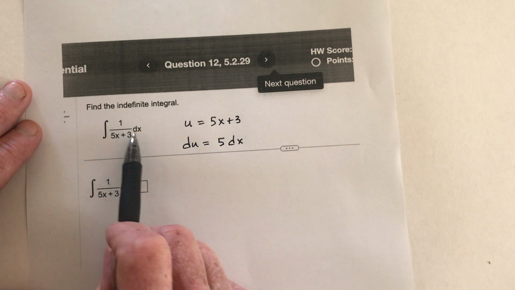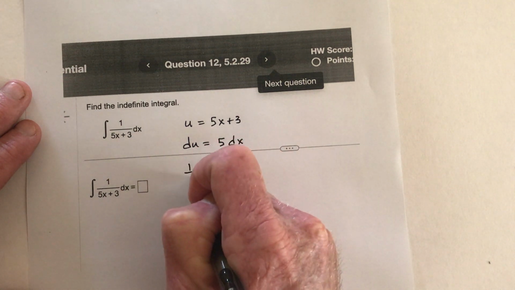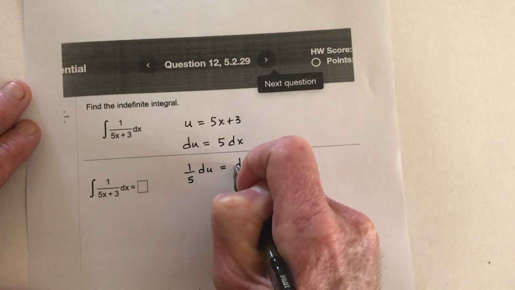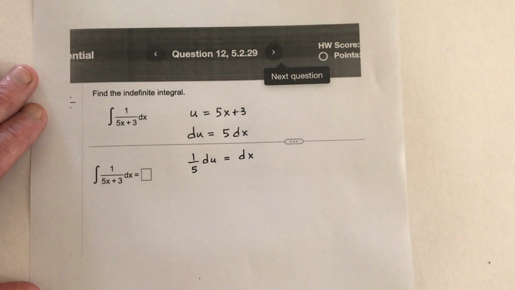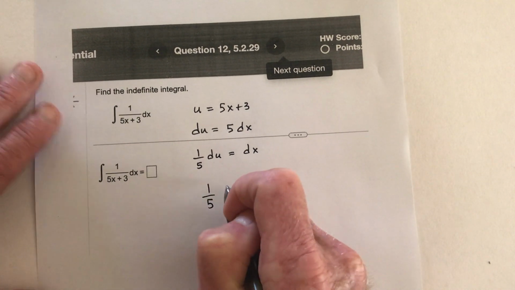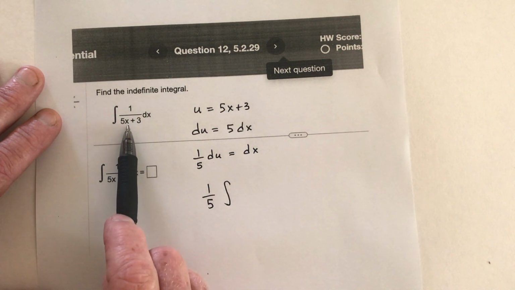And this one has a 1 times dx, it doesn't have a 5 times dx. So like with the last one, I would need to get rid of that 5 by multiplying both sides by 1/5. And then the 1/5 could be factored out on the outside. This fraction would just become 1 over u.